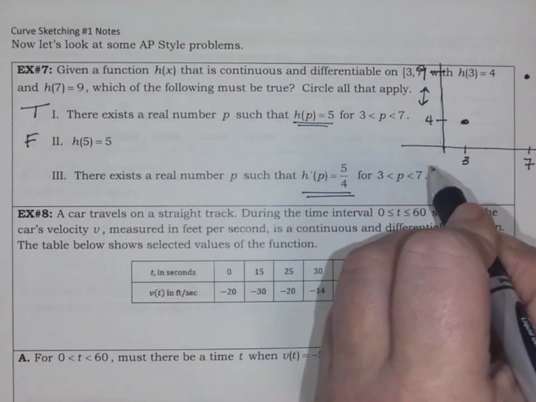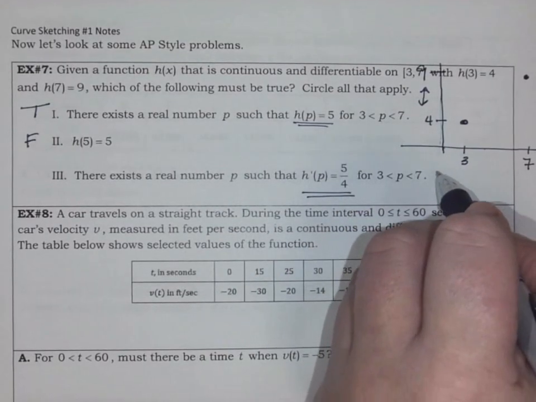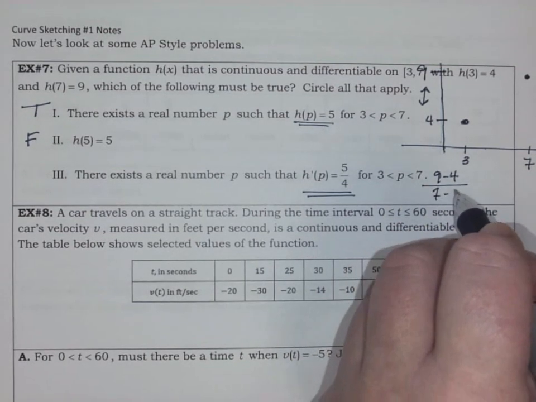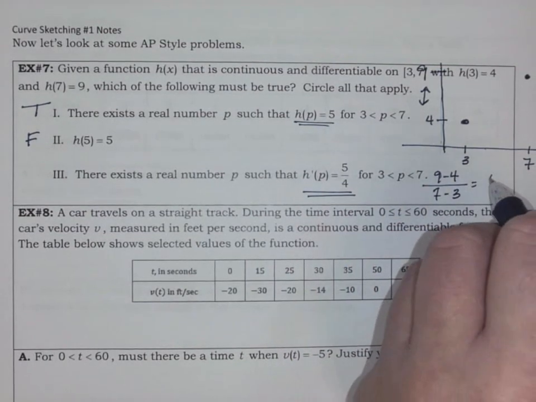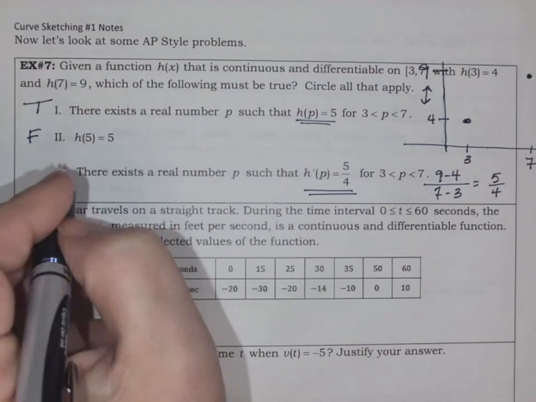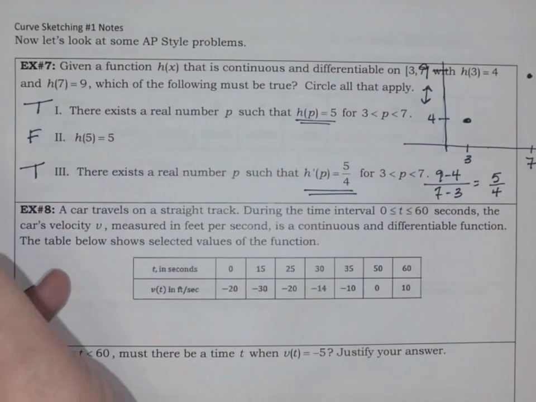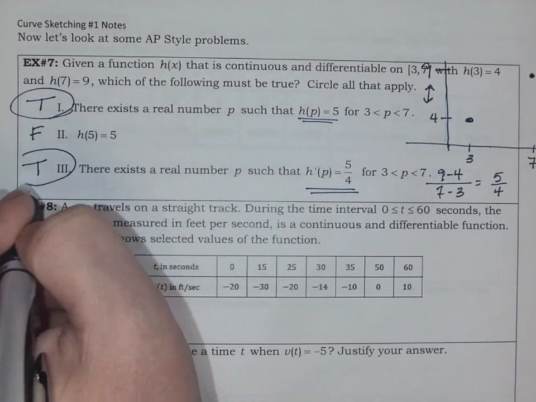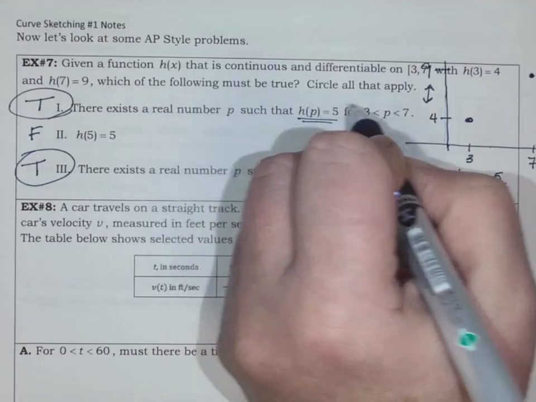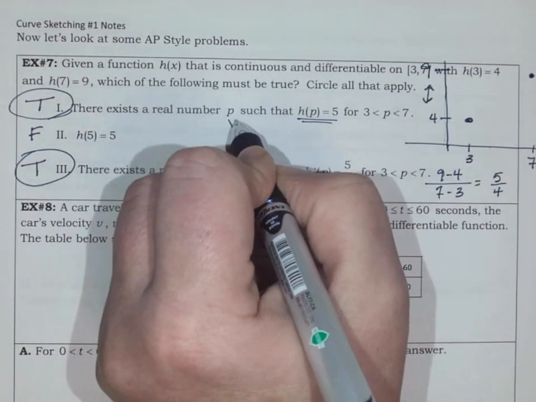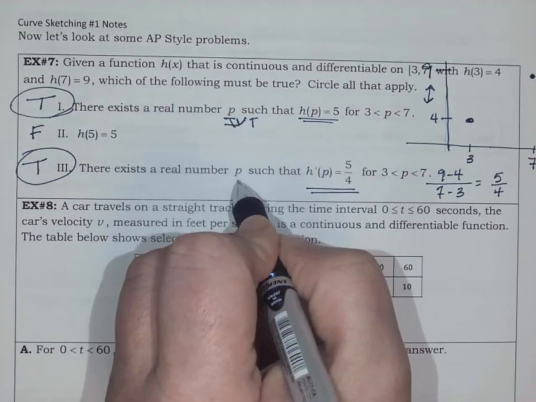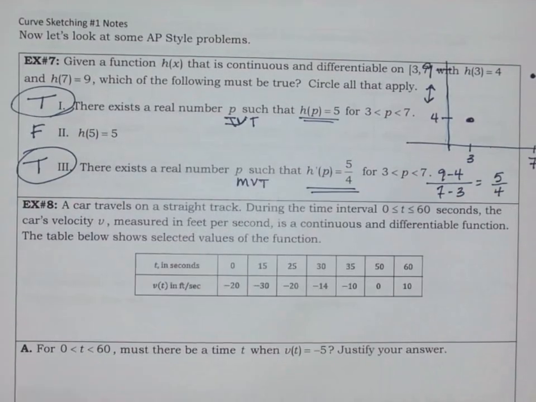So if I find the slope between those 2 points, I've got 9 minus 4 over 7 minus 3, which would be 5 over 4, which is true, so this one is true as well. So my answers are 1 and 3, okay? Remember, this one came from the IVT, and this one was from MVT.